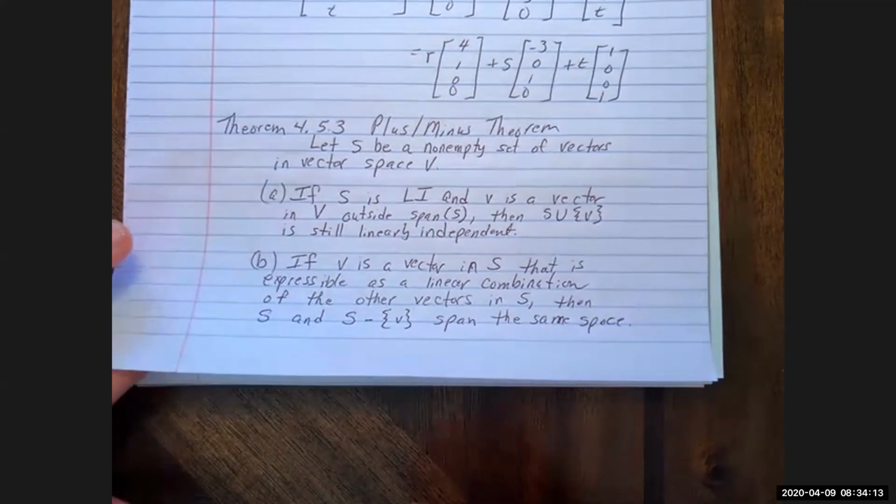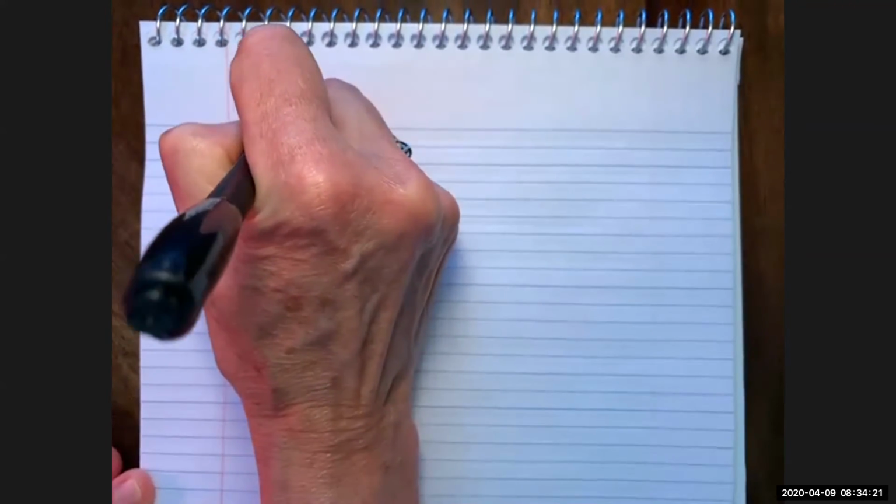All right, let's move on to the next theorem, and I'm going to do a proof of this one. We haven't done a proof in a long time. So this is theorem 4.5.4.